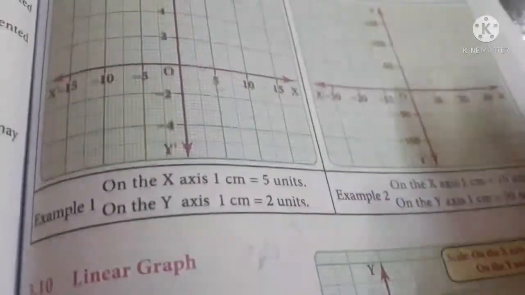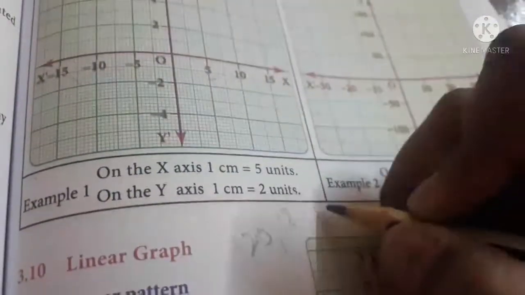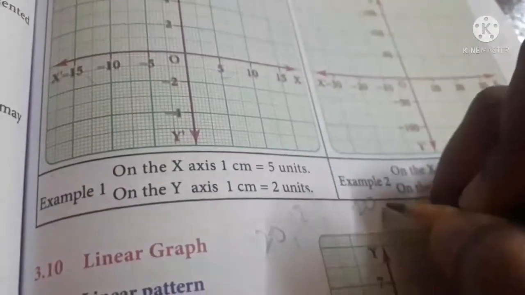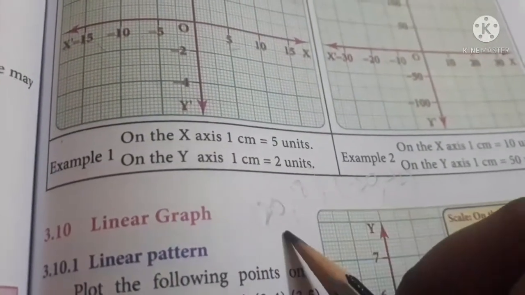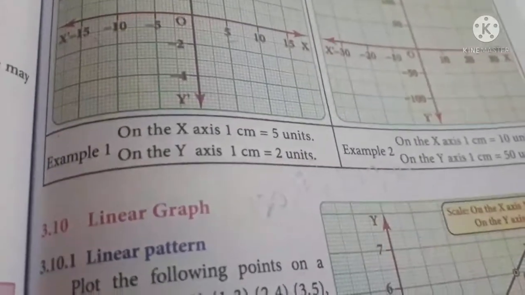See, if the point is given as 20 comma 18, your graph will not be enough, and again -20 comma -12 is given. Suppose it is given, so -20 and plus 20 is given. Your graph sheet may not be enough for the x-axis.